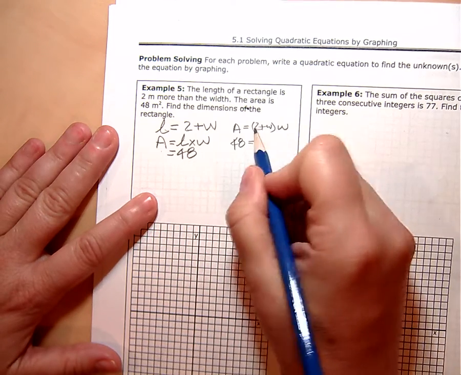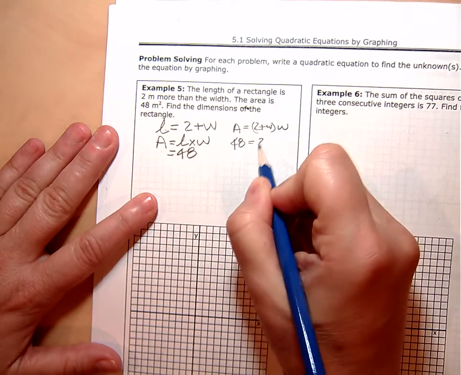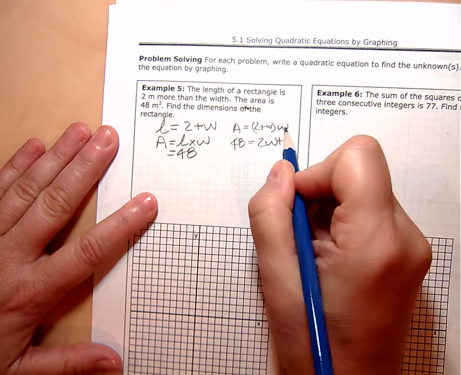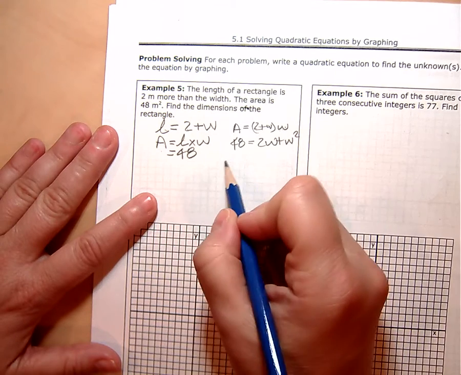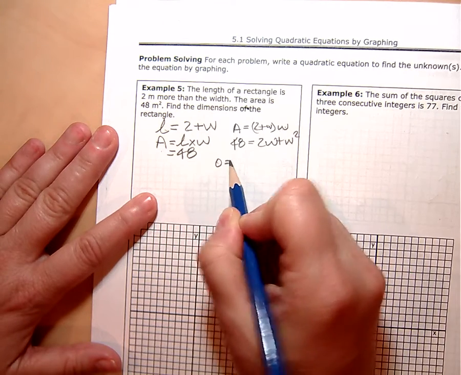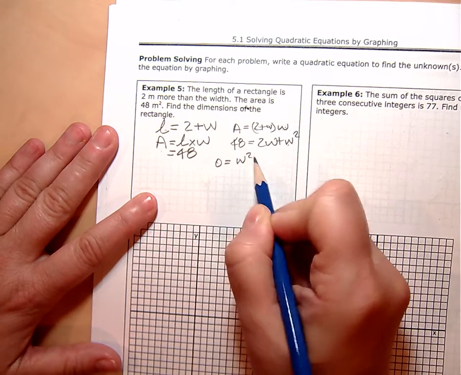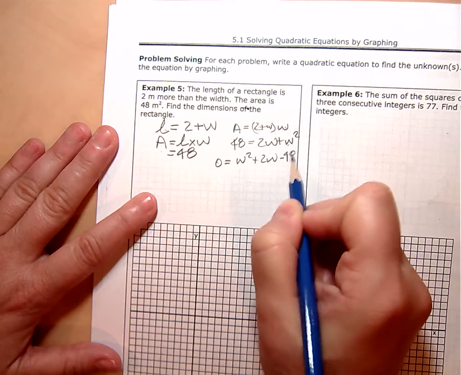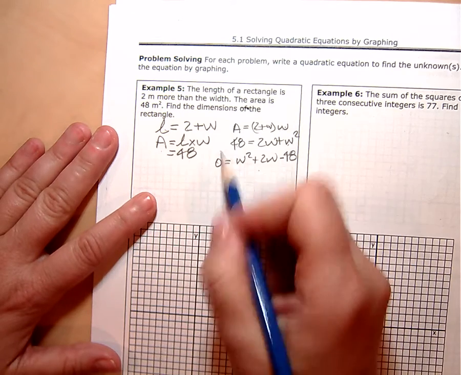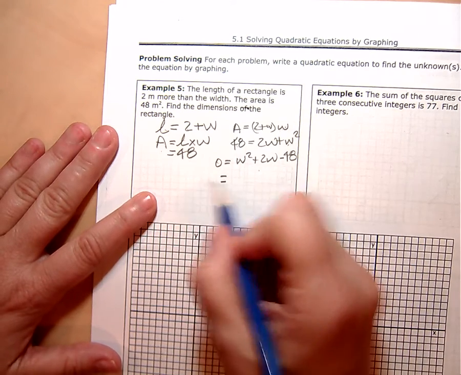And when I multiply out this, I've got 2 times w plus w times w. Now let's bring everything over to the right side. So I've got 0 equals w squared plus 2w, and when this comes over, it's minus 48. So now let's factor.